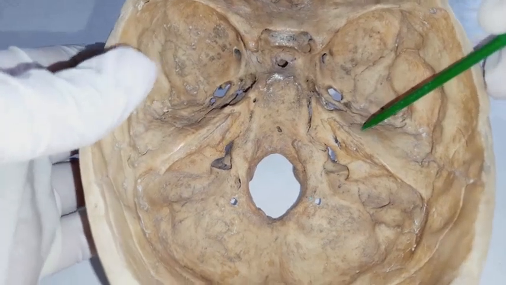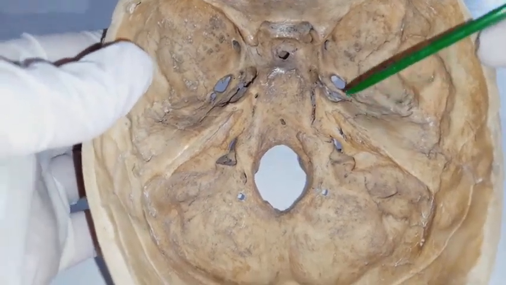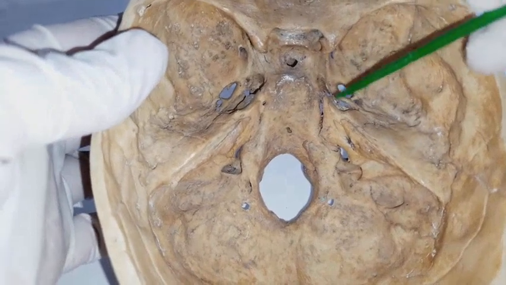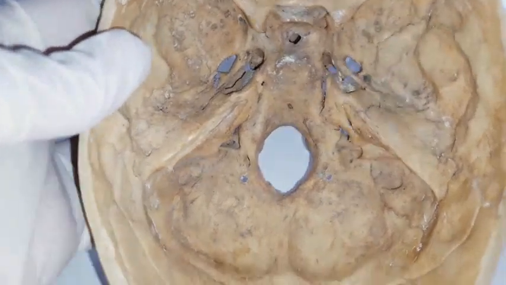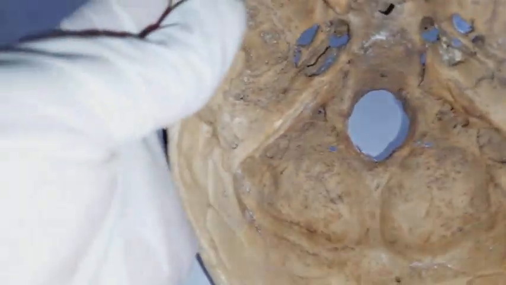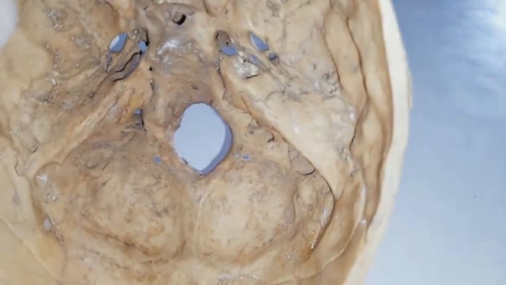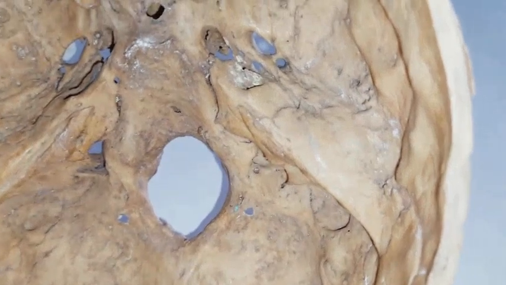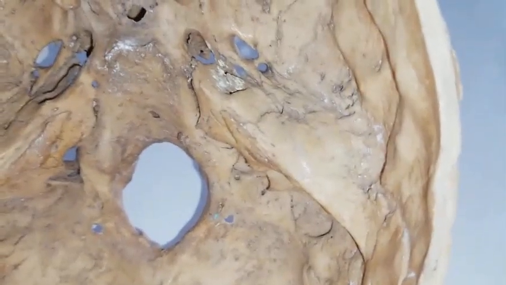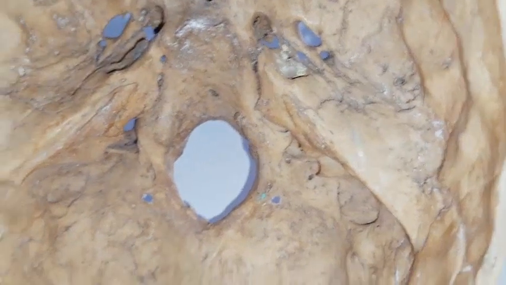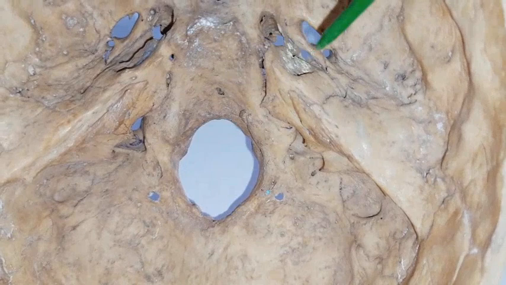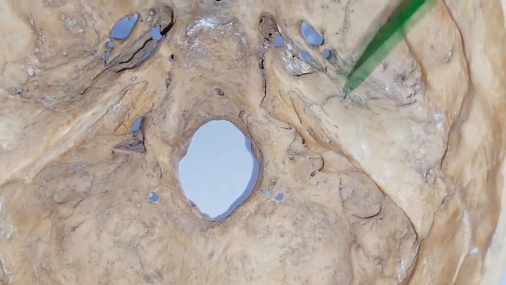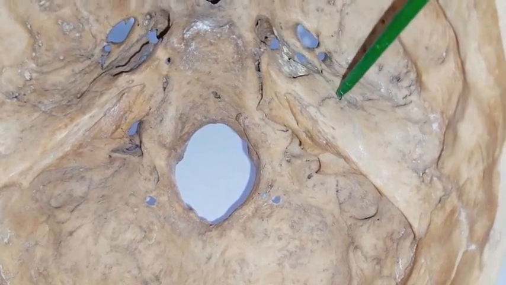Now, just lateral to the trigeminal impression, you are seeing a groove.